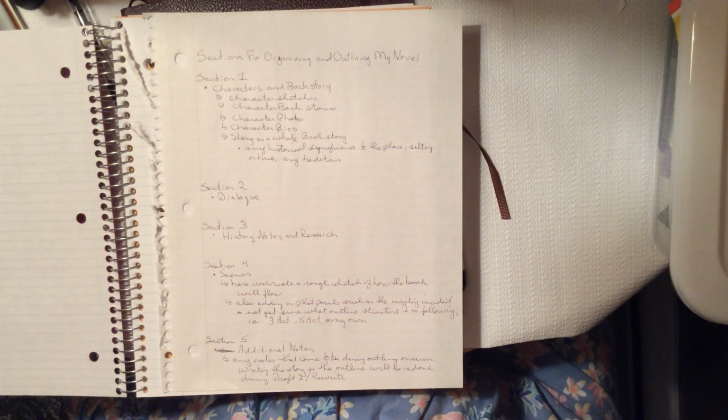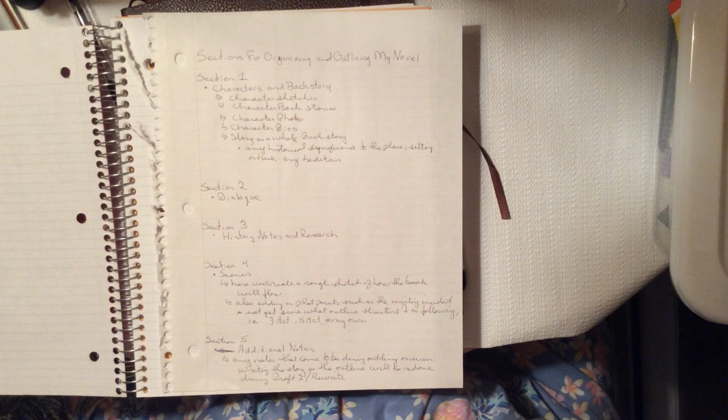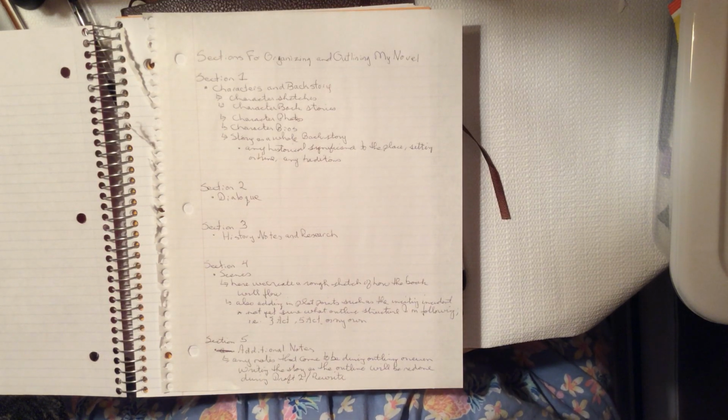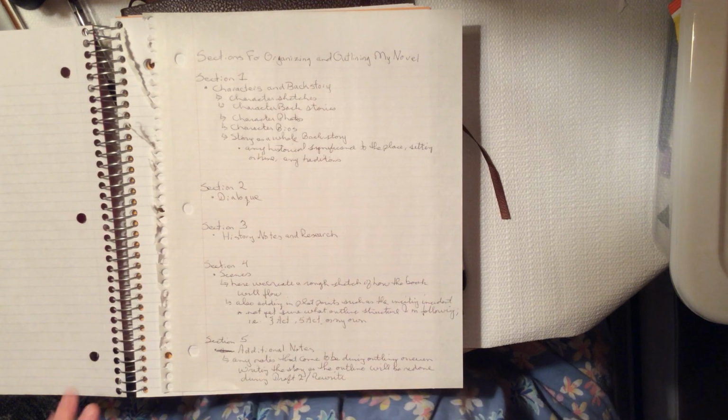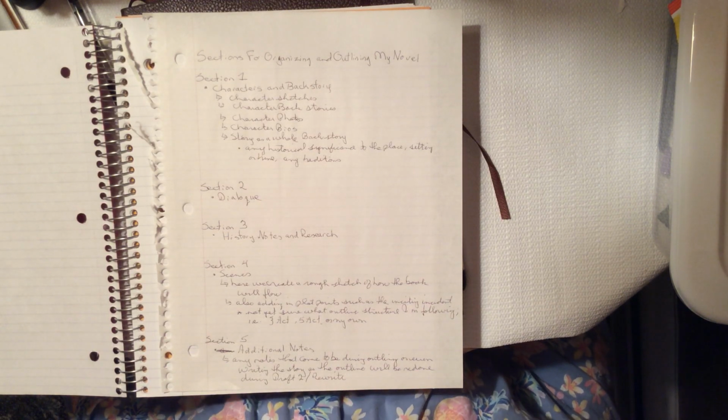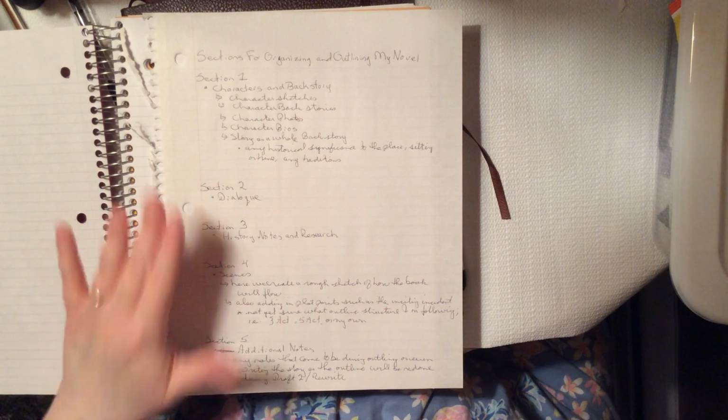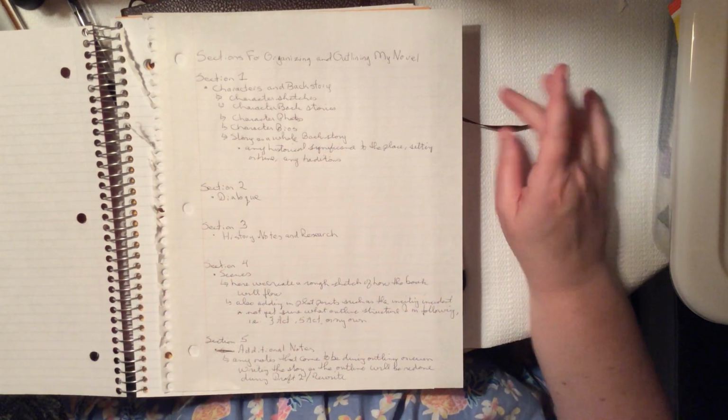Anyhow, what I'm going to do, I'm going to set it up in 5 sections. I got this from James Scott Bell's Plot. Is it Plot and Structure? I just read it, it should be in my mind. I think it's Plot and Structure. But it's a writing craft book. I'll link it down below in the description box if I remember.